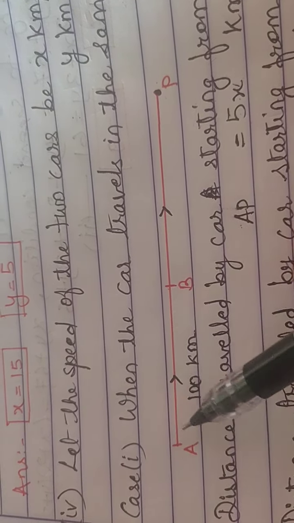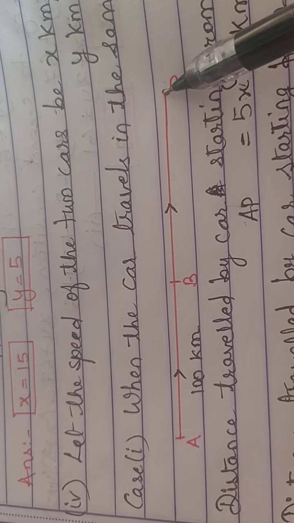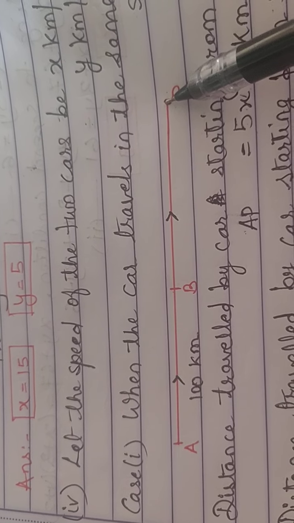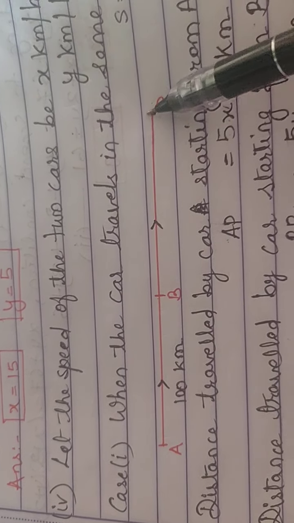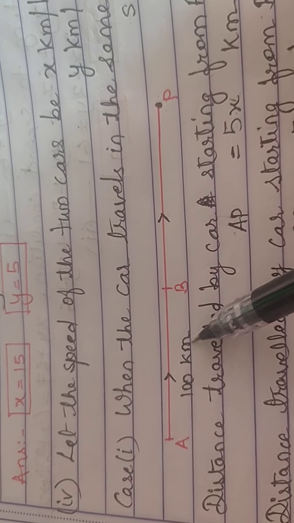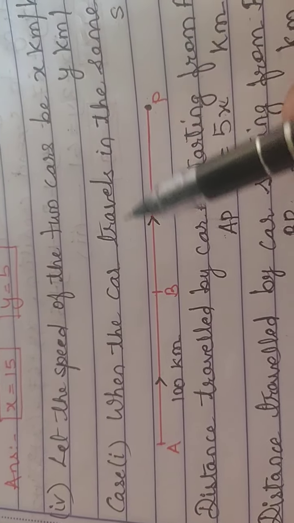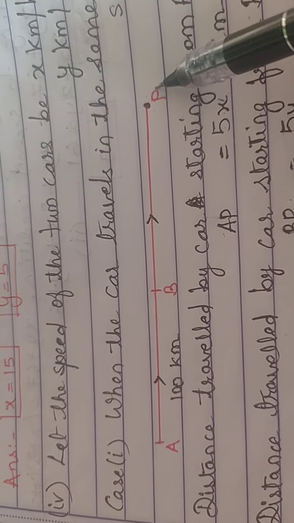These are the two places A and B. The two cars, one car starts from A, another car starts from B, and they are moving in the same direction, and the point is P. At this point they will meet after 5 hours. Okay, and distance between these two places A and B is given, it is 100 kilometer. Now we are going to find the distance AP and distance BP.